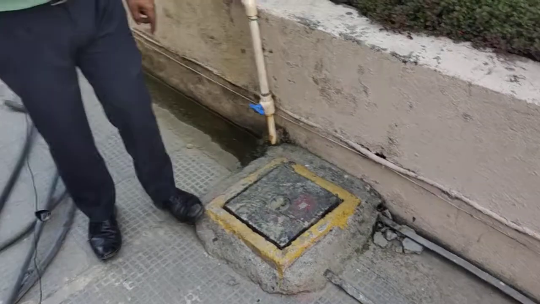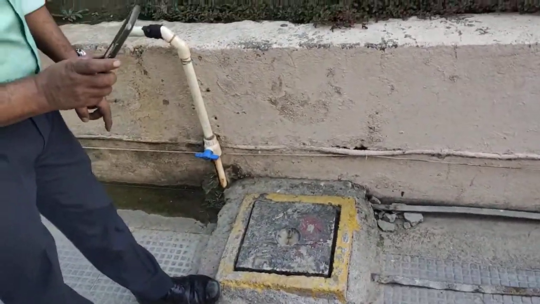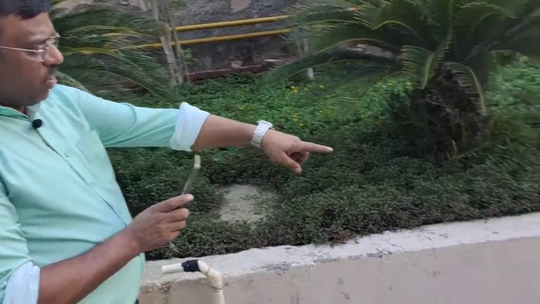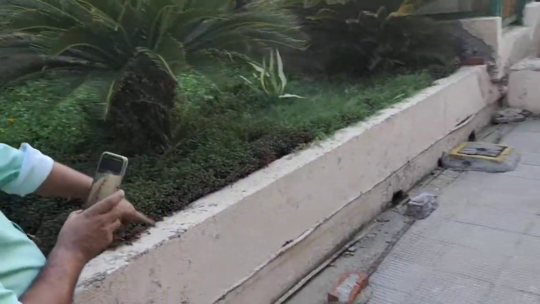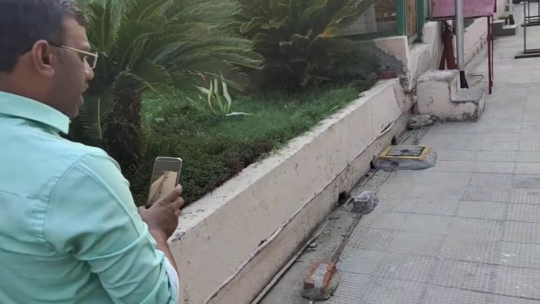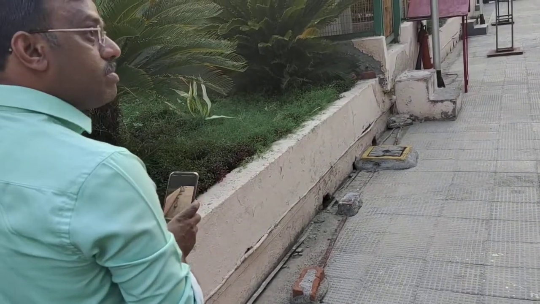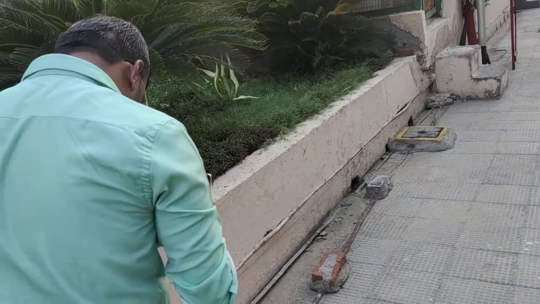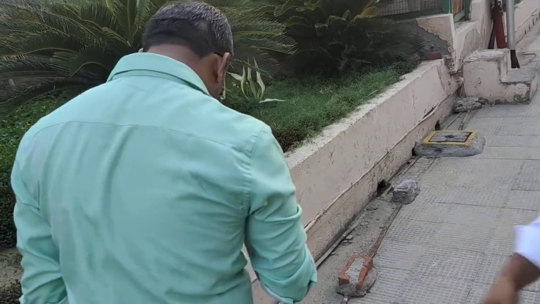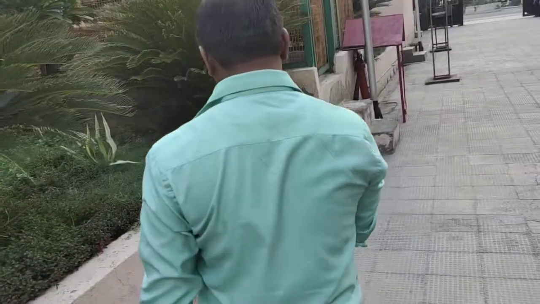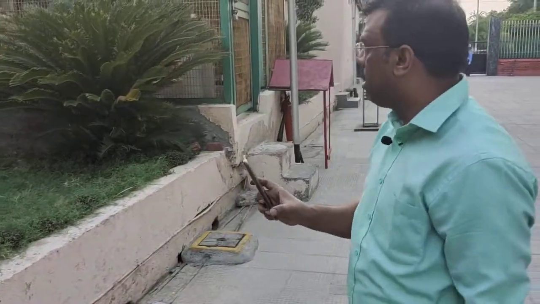So this is the second point, that is the first point. So the distance between these two pits is always 8 to 10 feet from one point to the second point. That is clear?